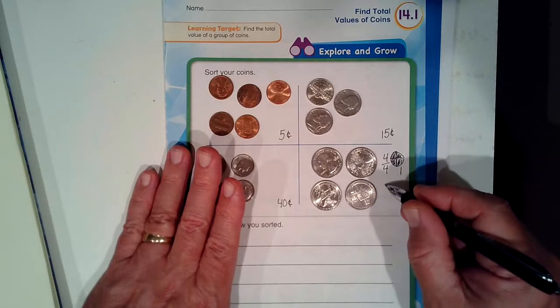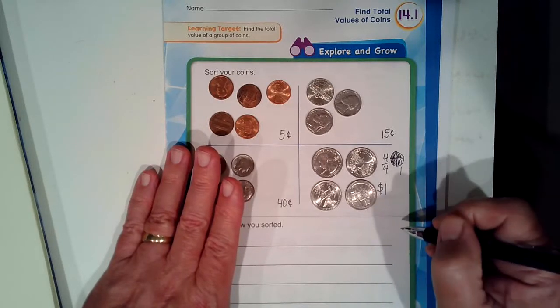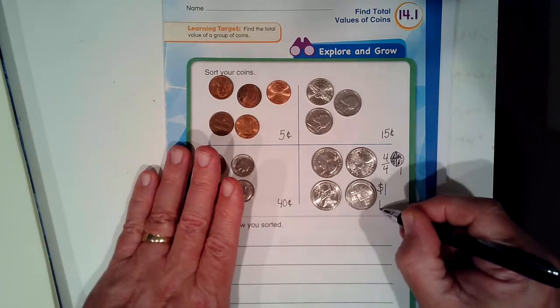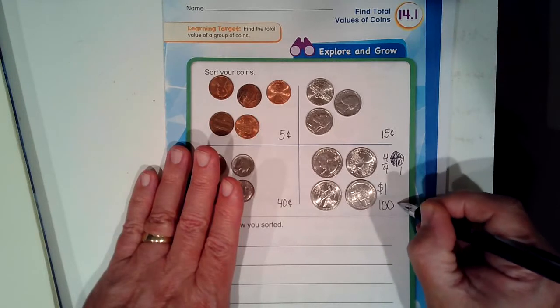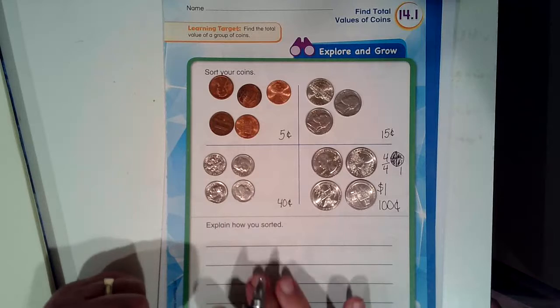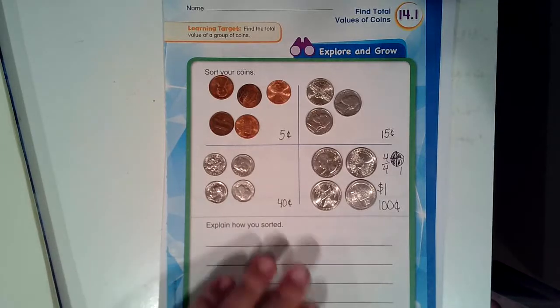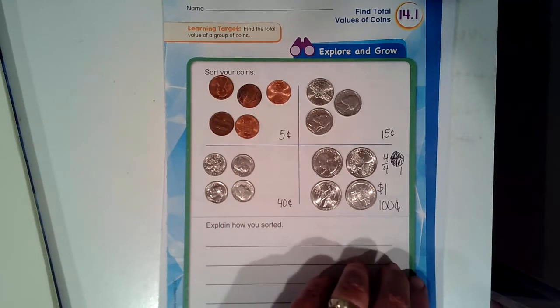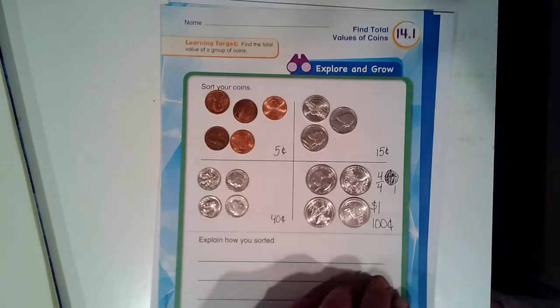And so this is 1 whole dollar, or 100 cents. And if you sorted them at your house differently than I did, you can explain how you did that. I just wanted to show you this.